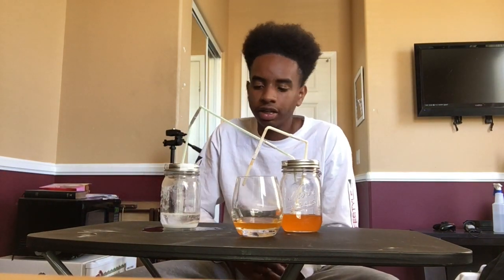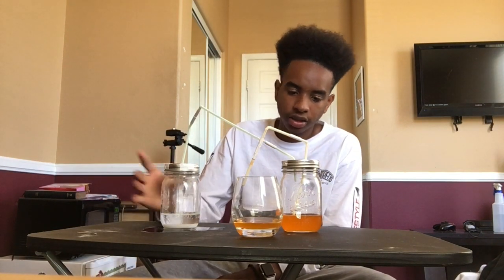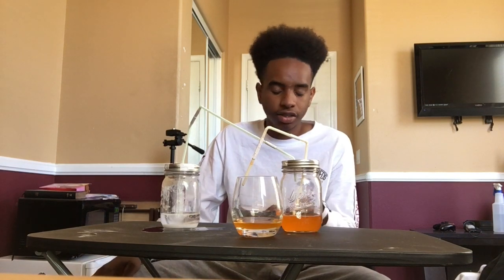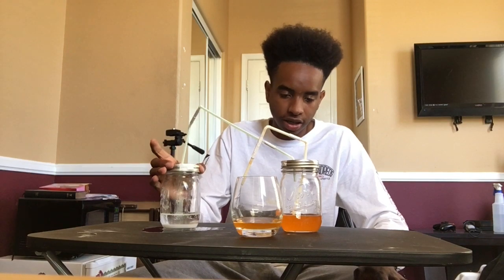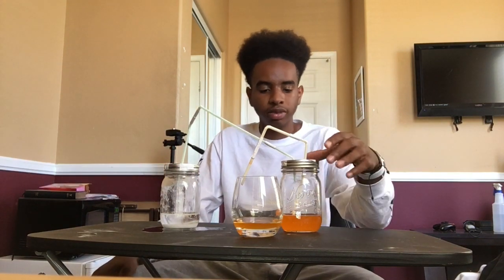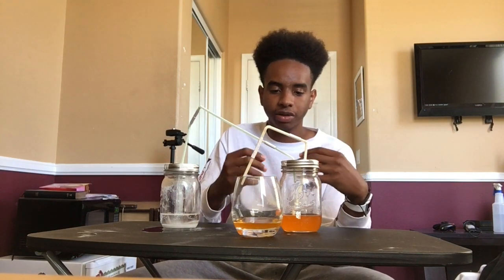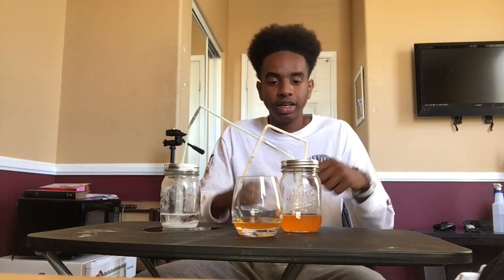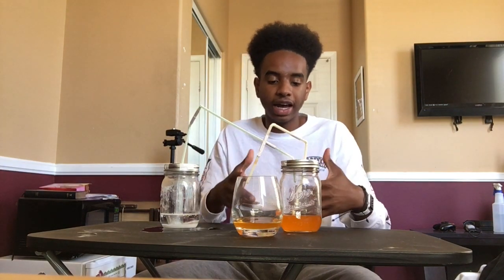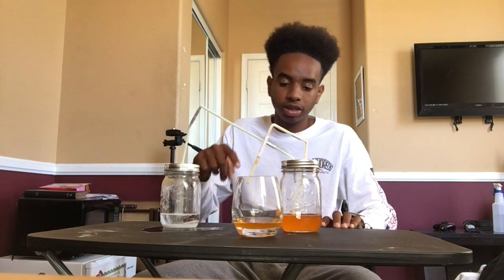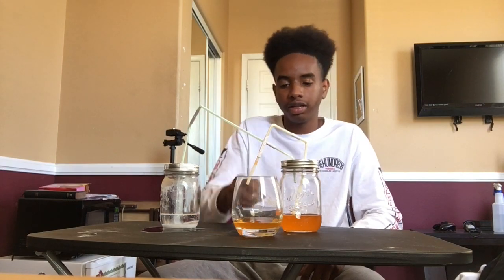So why does this happen? Well, when I drop the baking soda inside of here, of course it creates the gas CO2, and there's nowhere else for it to escape in this cup, so it releases in this cup, and in this cup there's nowhere for the air and gas to be released, so it keeps expanding and expanding, and the only release is this straw. And within that, I can kind of create a vacuum to suck the juice out, and use the pressure of the gas to suck the juice out, and then put it into this cup.